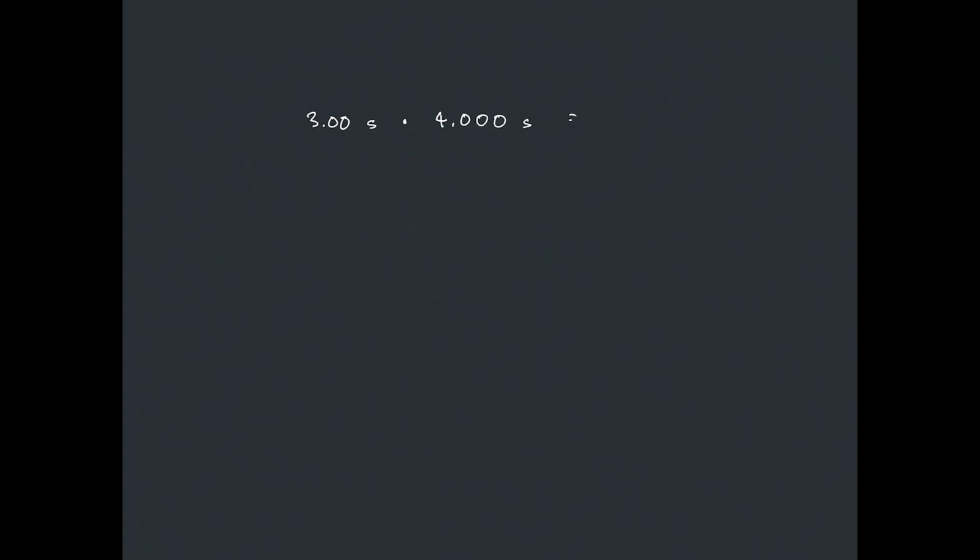4.000 seconds, the end result should have no more digits than the numerical value with the fewest sigfigs. So the value with the fewest sigfigs is 3.00 seconds. It has 3 sigfigs. The end result should have no more than 3 sigfigs. So the end result is 12.0 seconds squared. That is 3 sigfigs. Same for division.